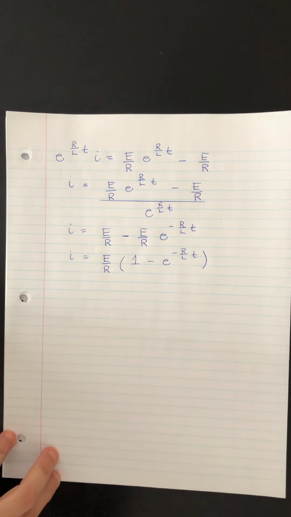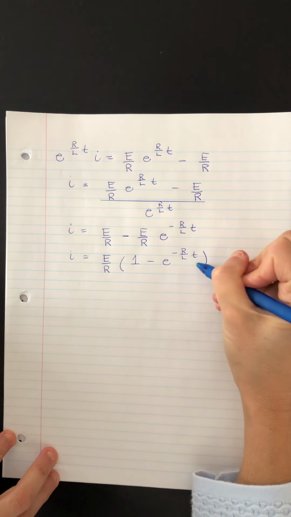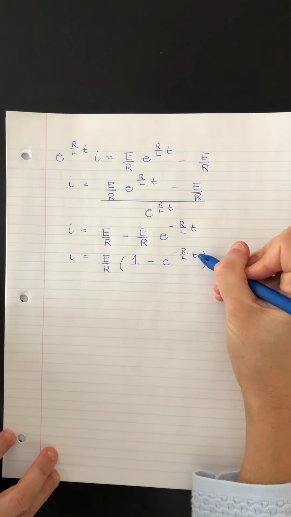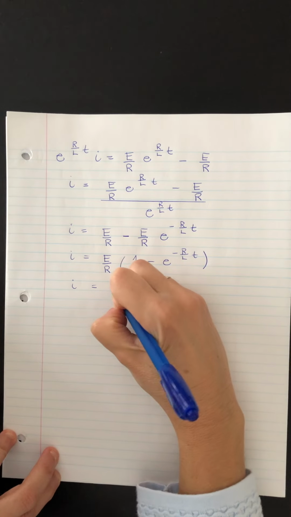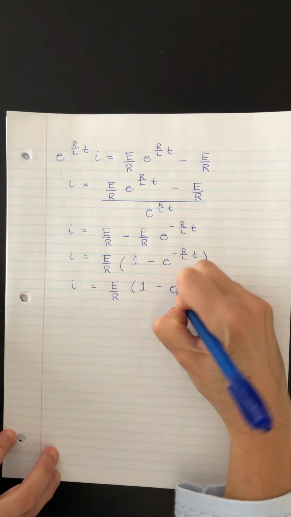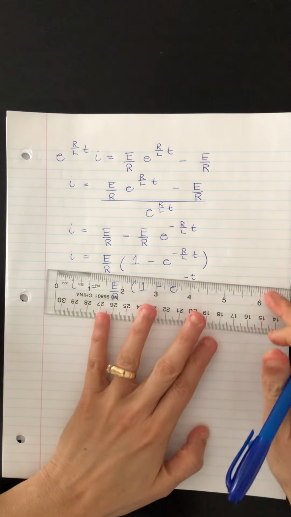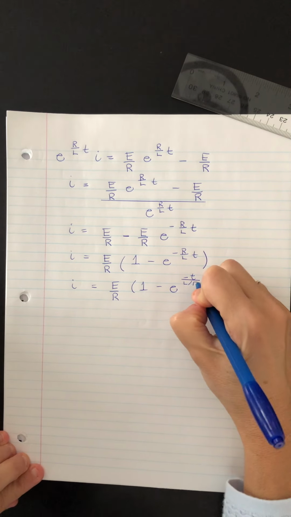And lastly, if we want this to look like the formula we're accustomed to, all we have to do is use the fact that tau is L over R. And that means we can write this negative t divided by L over R, just like that.